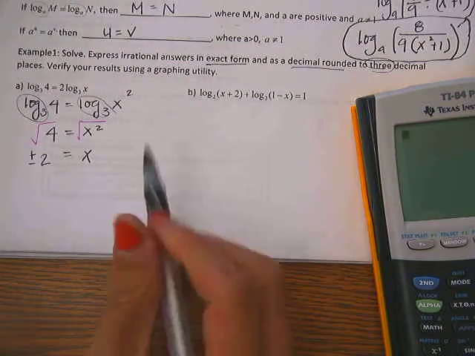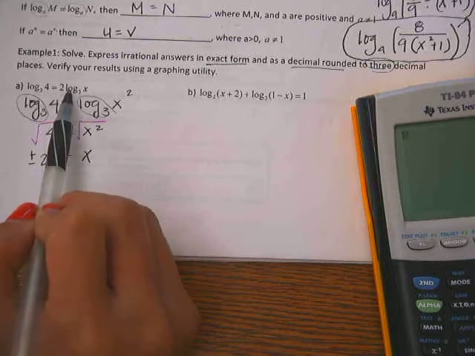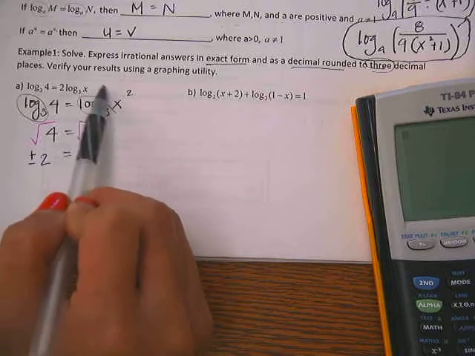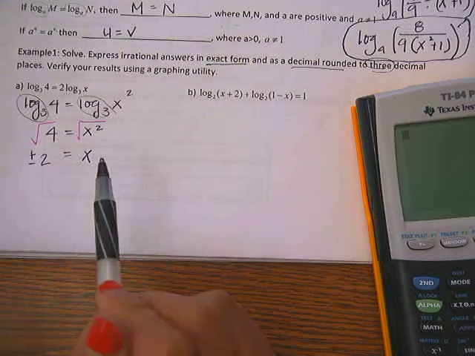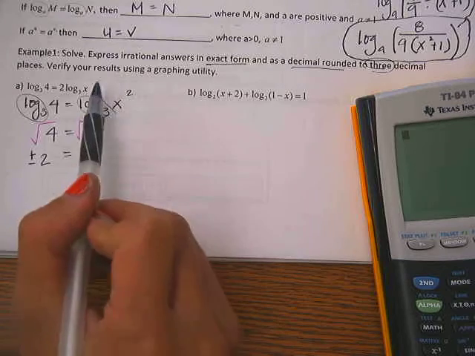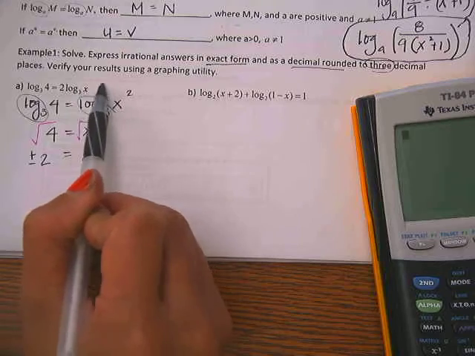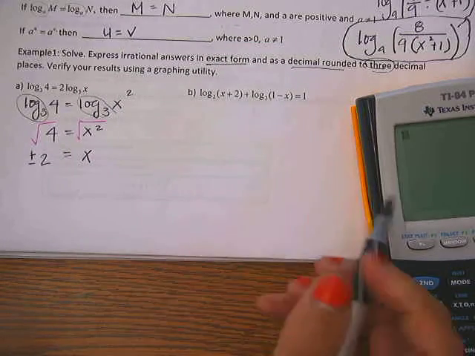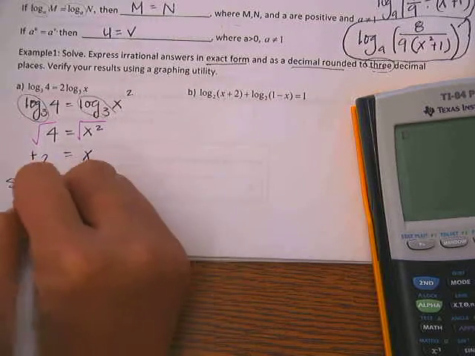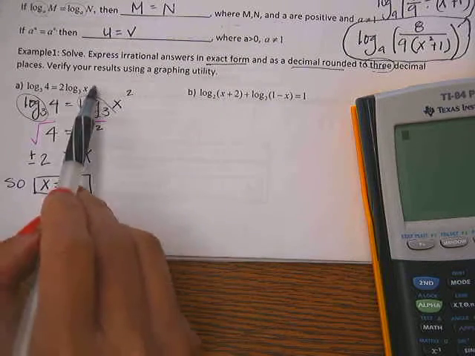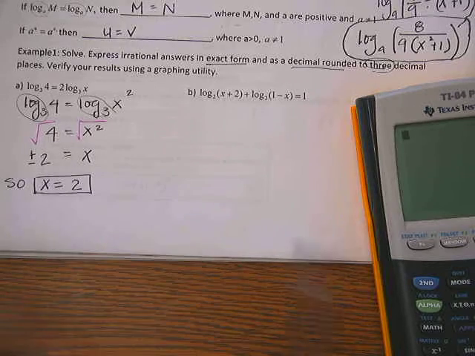The question is, can I keep both? So this side, there are no variables, so I don't have to test anything over here, but over here, can I have negative 2 in this location? Can the domain of log be negative ever? The answer is no. So x can only be positive 2. So always go back to the original equation and make sure you check your solutions if you happen to have multiple solutions.